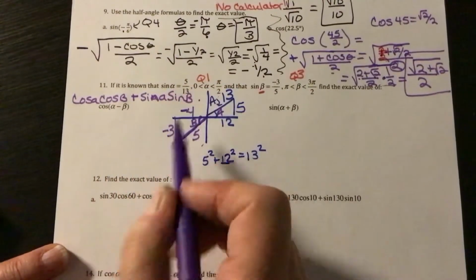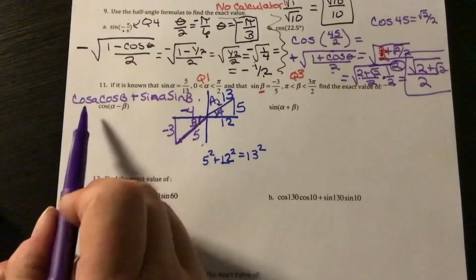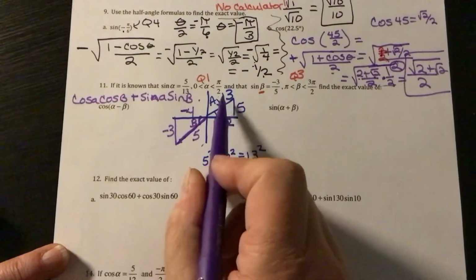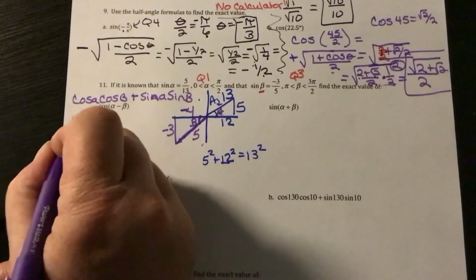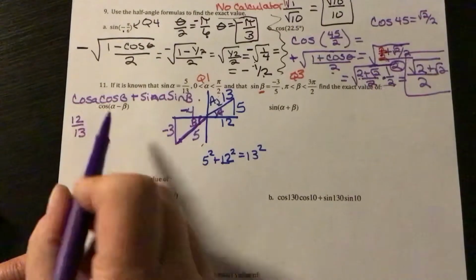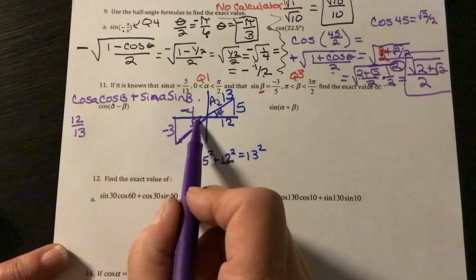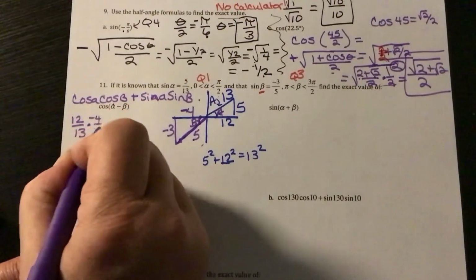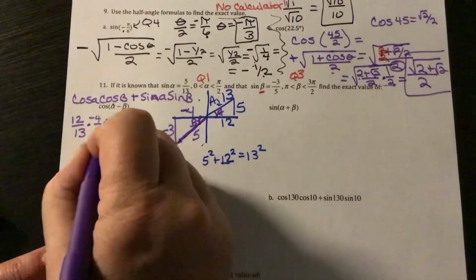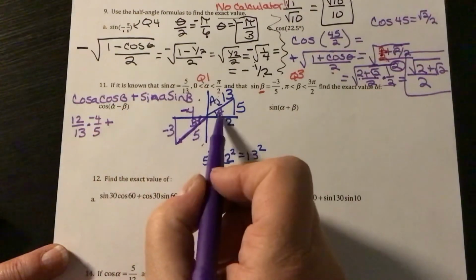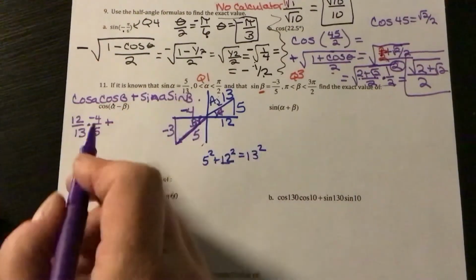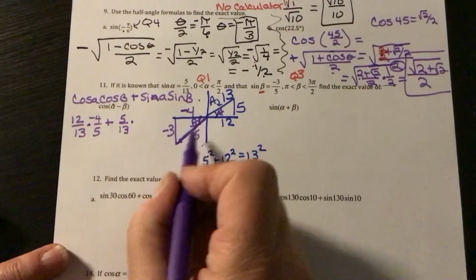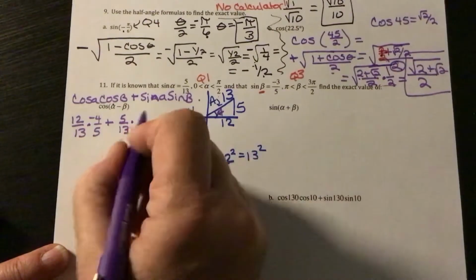Okay, so from our formulas here, cosine of angle A would be adjacent over hypotenuse, so that's 12 over 13. Then cosine of B would be adjacent over hypotenuse, so that's negative 4 over 5. Then I'm going to add sine of angle A. Well, they told us sine is 5 over 13. And sine of angle B, they told us is negative 3/5.